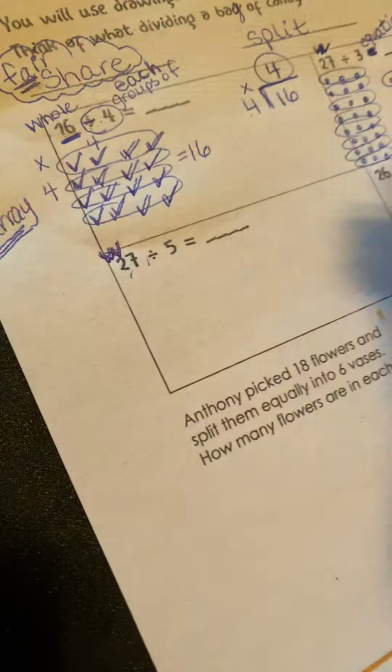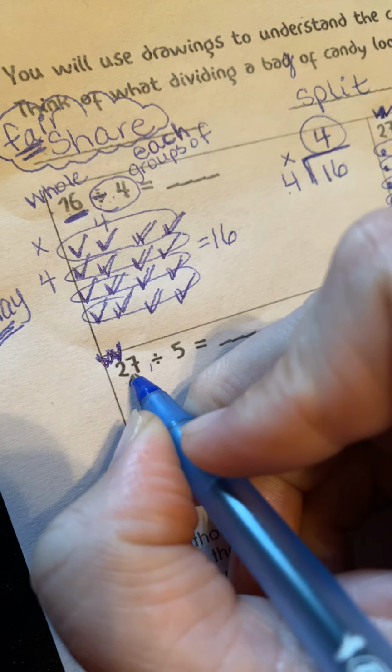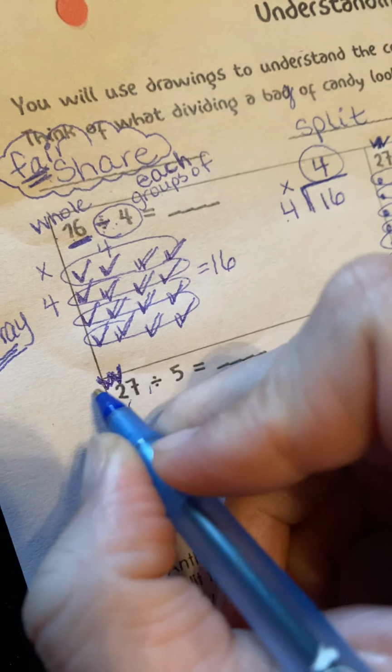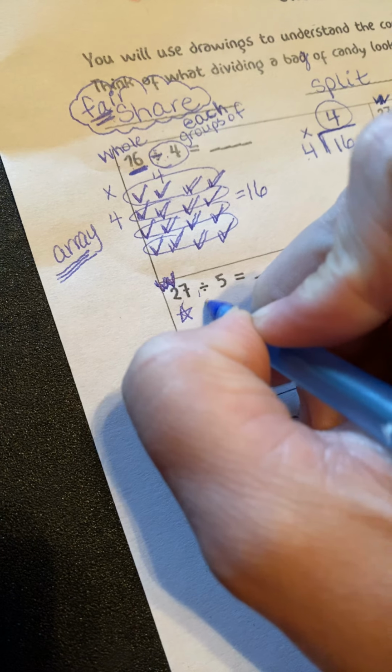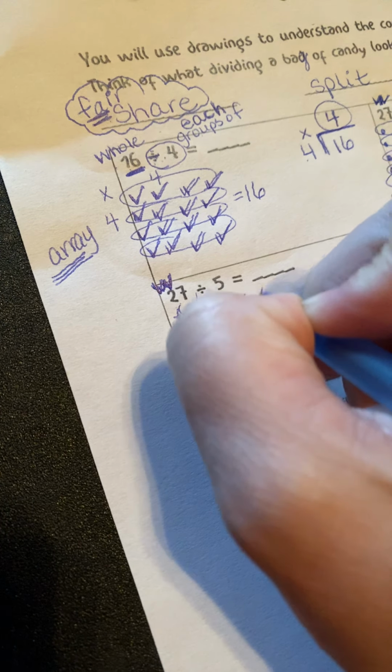All right, so you can draw with anything. I'm going to do stars. And how many stars should I draw? You might hear kids say 27. True. I am going to draw 27 whole stars. But to keep it fair, how many should I start off drawing? 5. Good. 1, 2, 3, 4, 5.